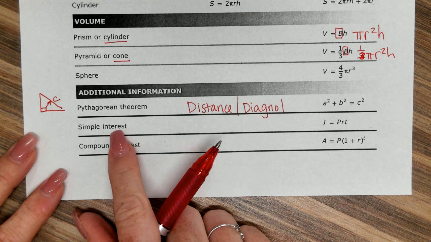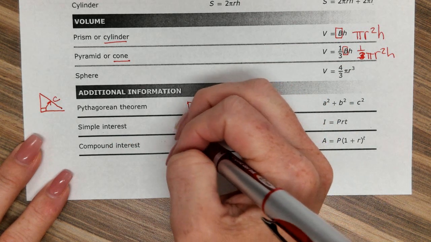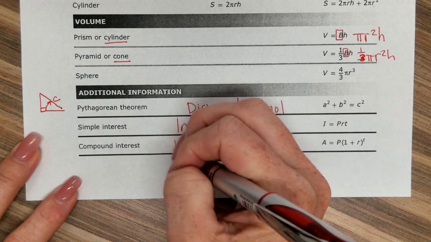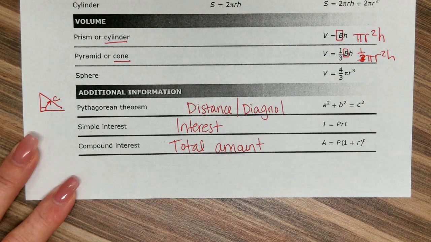All right, simple interest solves for interest. Compound interest solves for total amount.